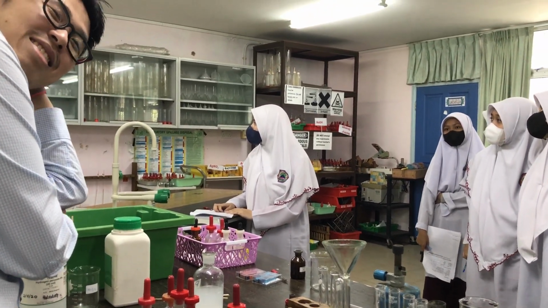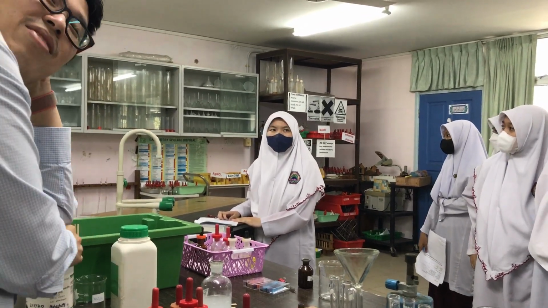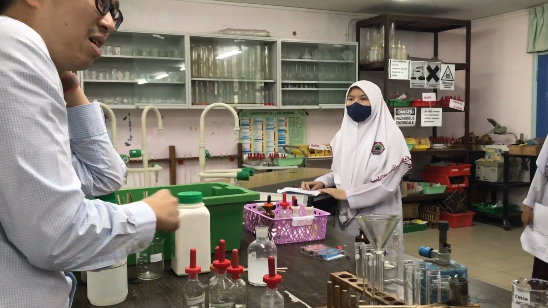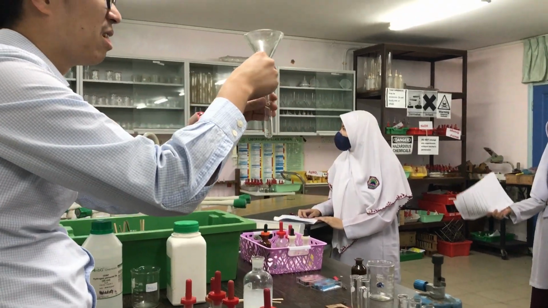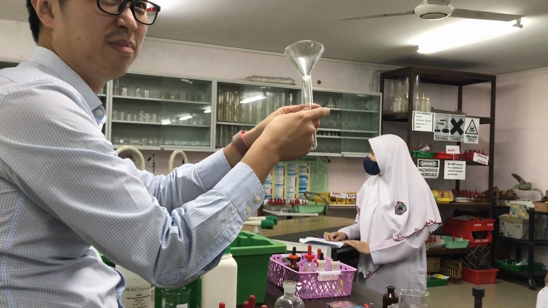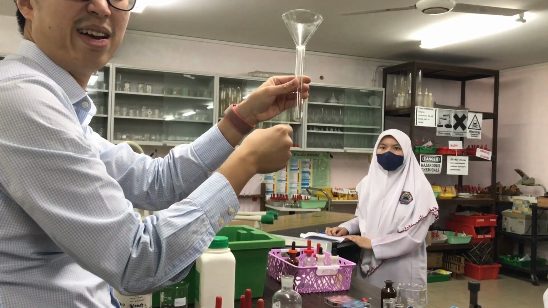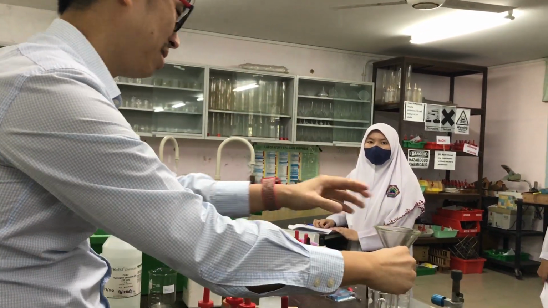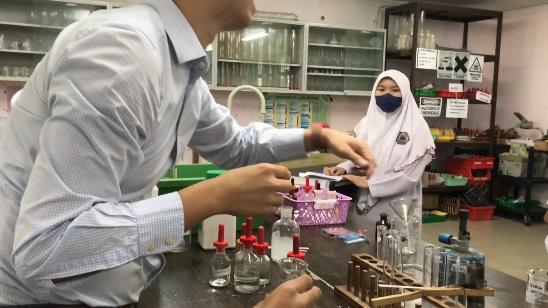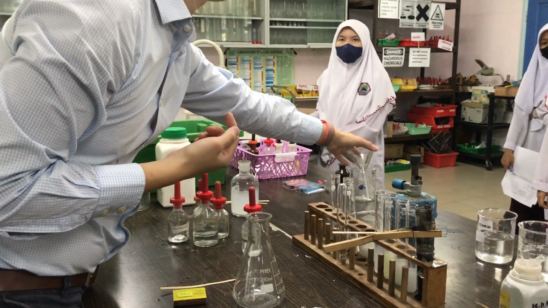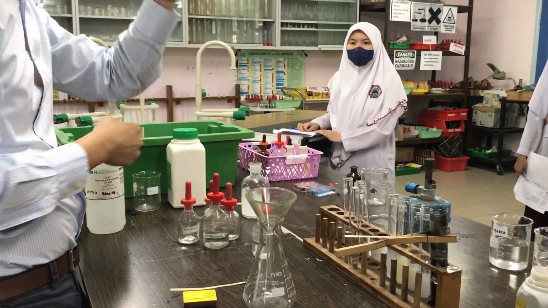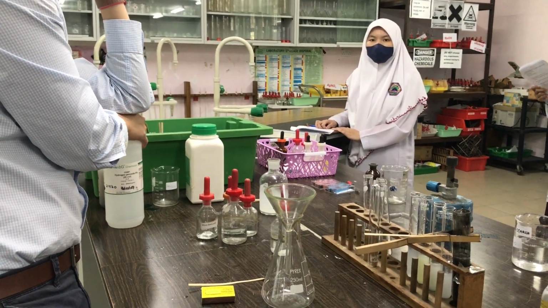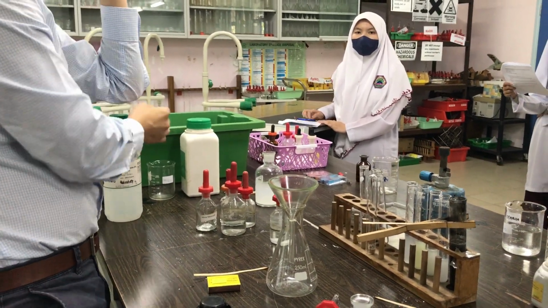Get me the conical flask. Someone get me a conical flask. Nazrul, go and get me the conical flask. This one, you see the problem? In engineering, there's already a problem. Light, heavy. Beaker, what is the problem? It's going to always fall on one side, right? Problem solved. See that?